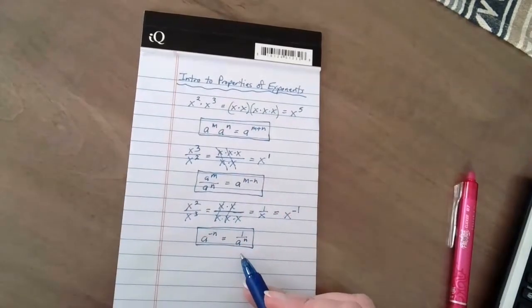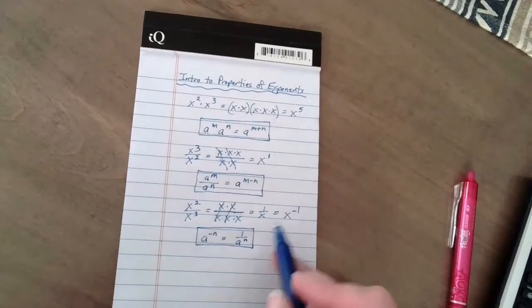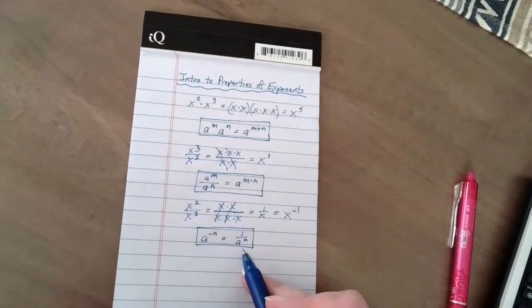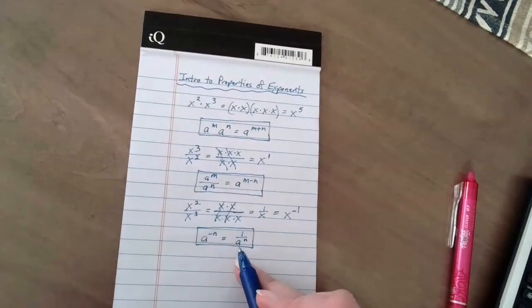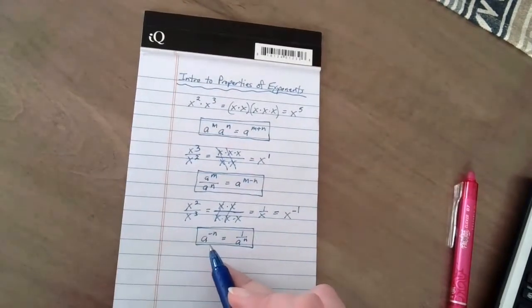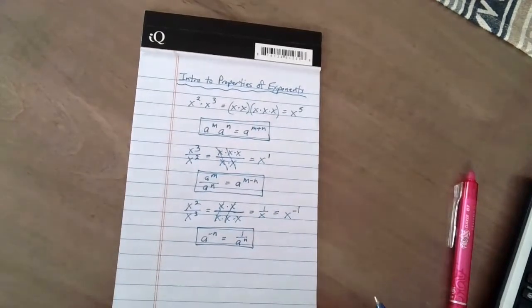Now, I'm going to repeat something twice, and if you're smart, you'll write it down. A negative exponent is a reciprocal. A negative exponent is not a negative number. Repeat. A negative exponent is a reciprocal. A negative exponent is not a negative number. All right, you got that, right?